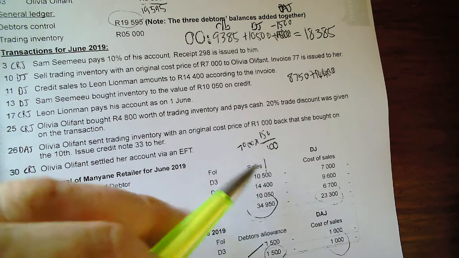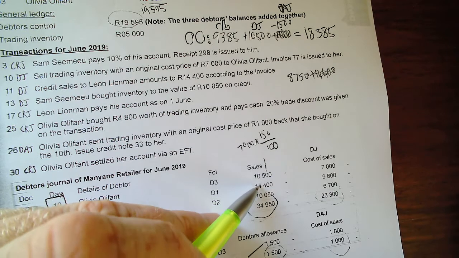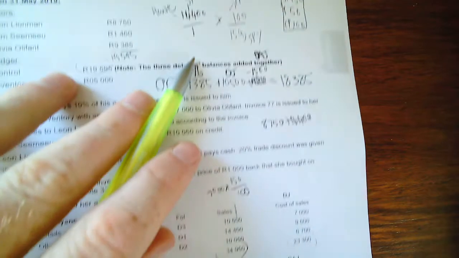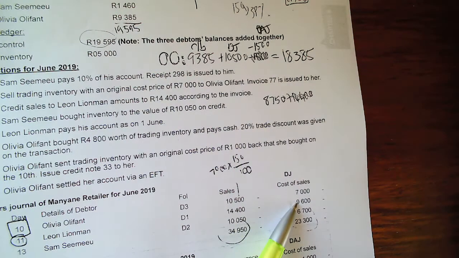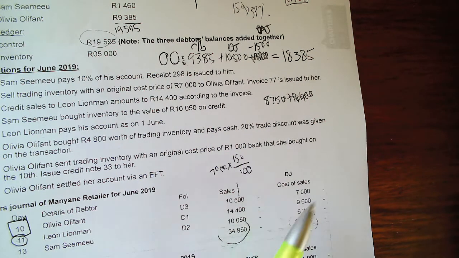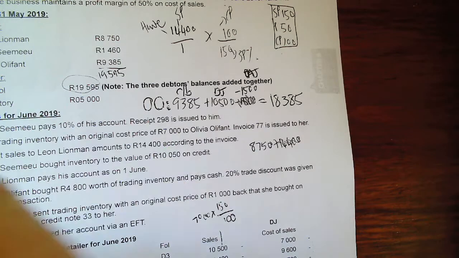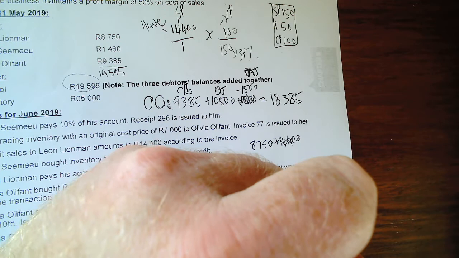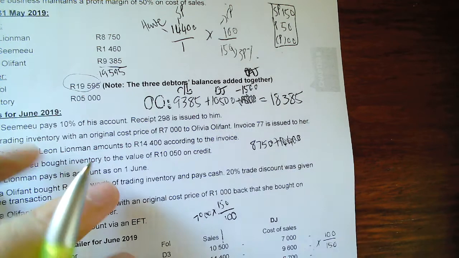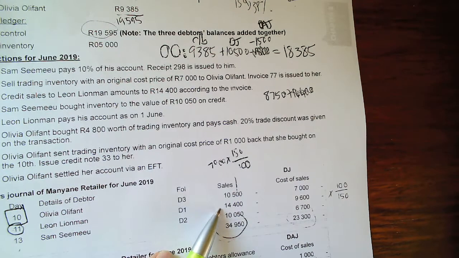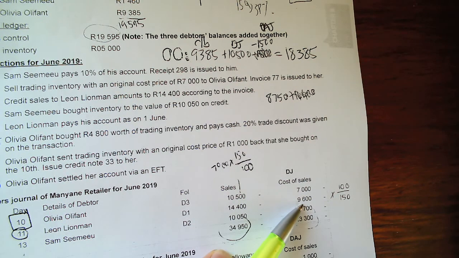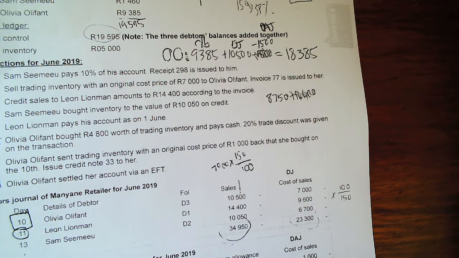Another way to look at it is: 14,400 is the selling price, so I put the selling price percentage, which is 150, at the bottom. The one that I want to work out is the cost price, so I put the cost price percentage at the top. So I take the 14,400 times 100 over 150 to get the 9,600. So that was the second transaction.